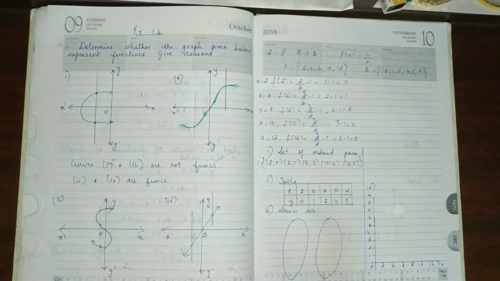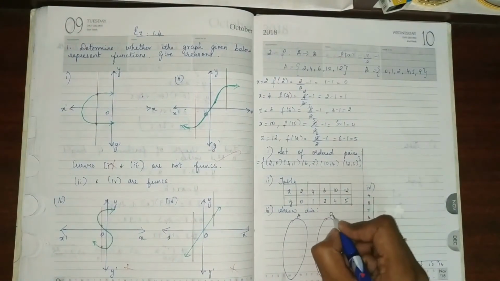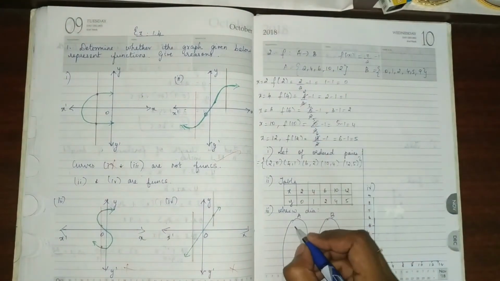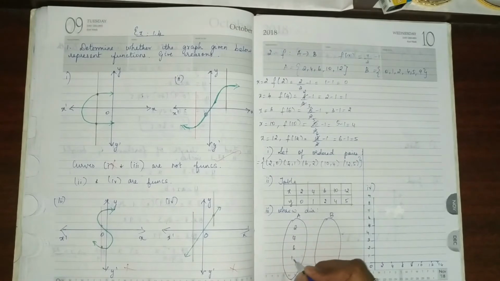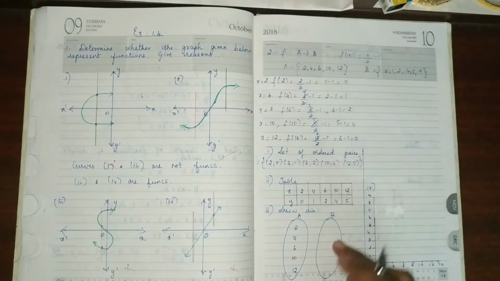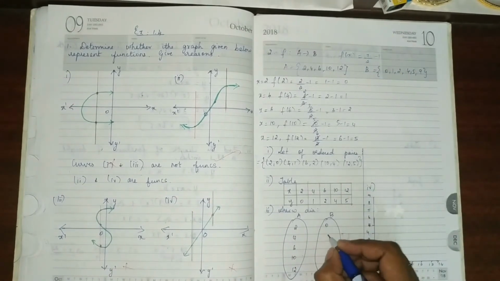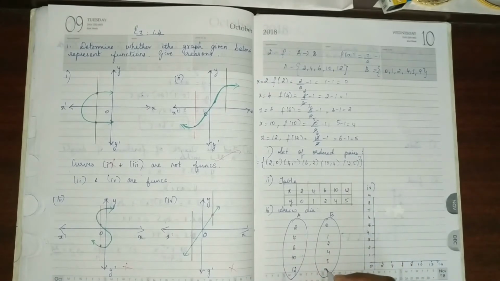Now for the arrow diagram, the domain and the codomain. Domain is from the first set, so 2, 4, 6, 10 and 12. Codomain is from the second set, so you will have 0, 1, 2, 4, 5 and 9.